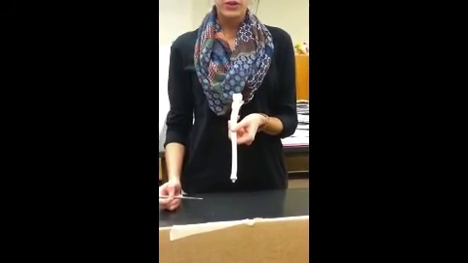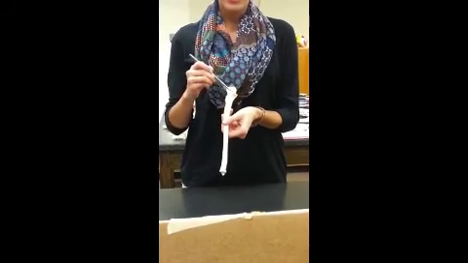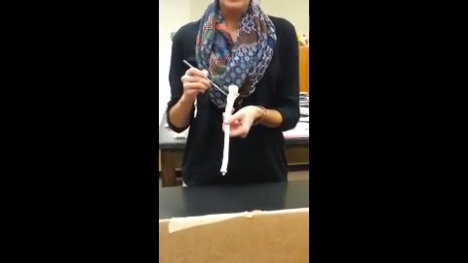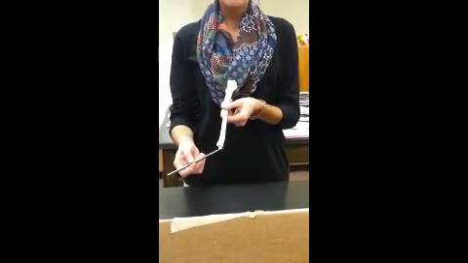This is a right ulna. This is the olecranon, the trochlear notch, the coronoid process, the radial notch, the head, and the styloid process.